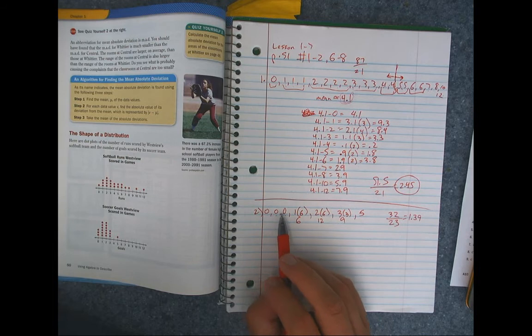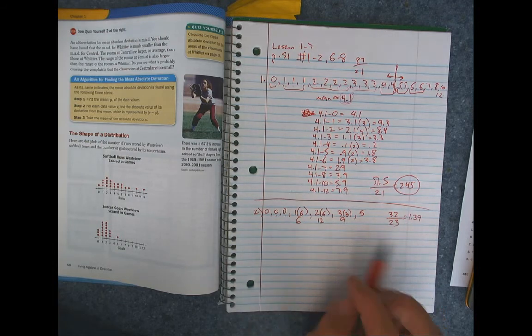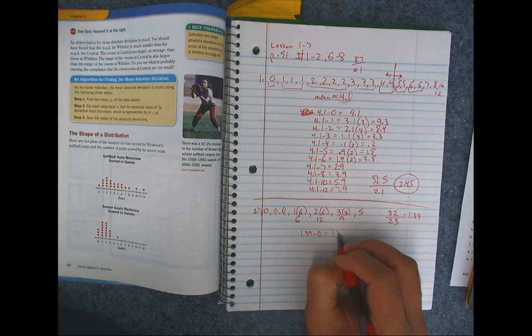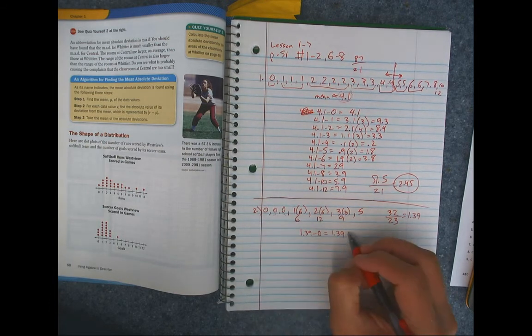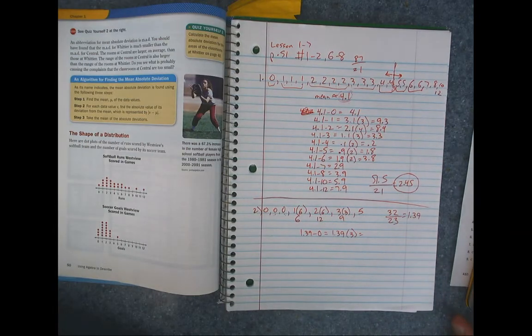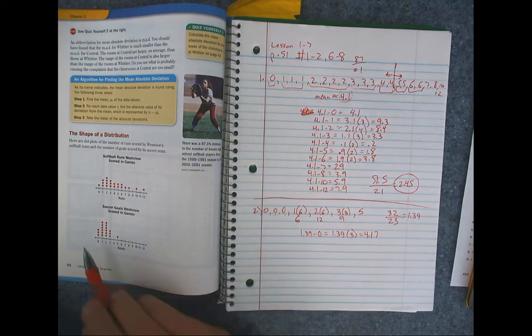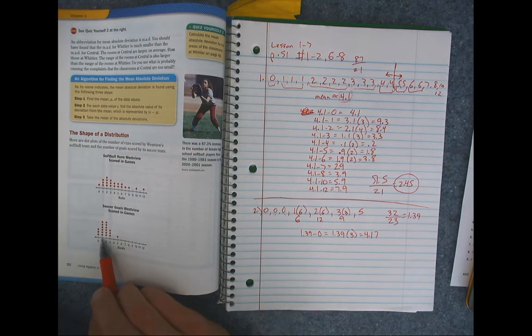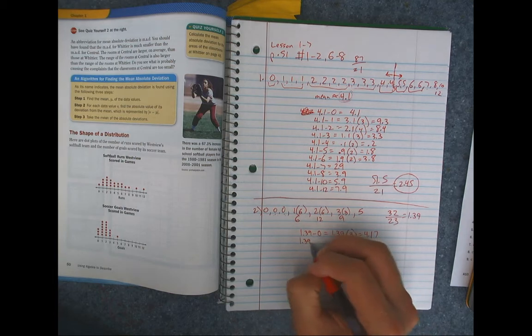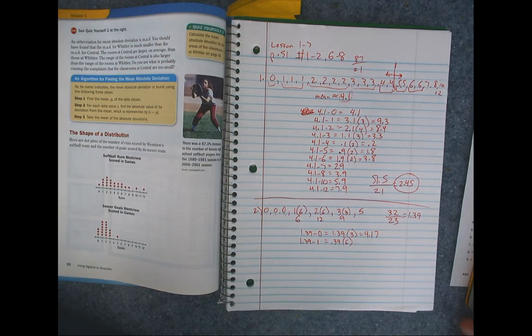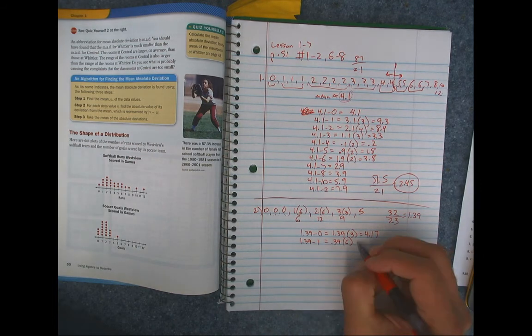Now each one of these pieces of data, how far are they from the average? So 1.39 minus 0 is just going to be 1.39 away, but 3 times that happened. So 1.39 times 3. How about all of these ones? The average is 1.39. How far is that away from 1? Well, that's just 0.39, and that happens 6 times. So 0.39 times 6 is 2.34.